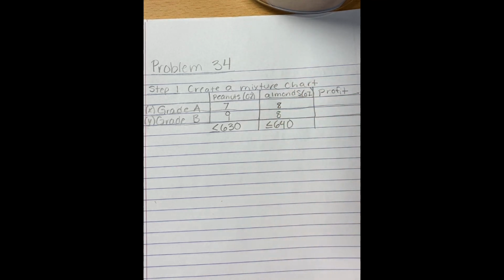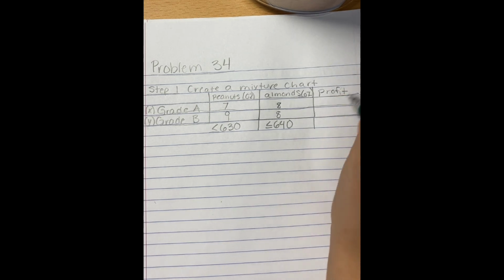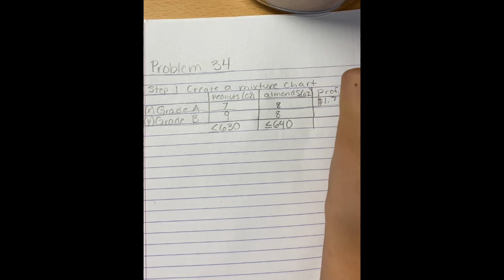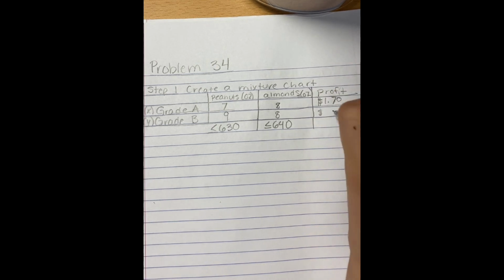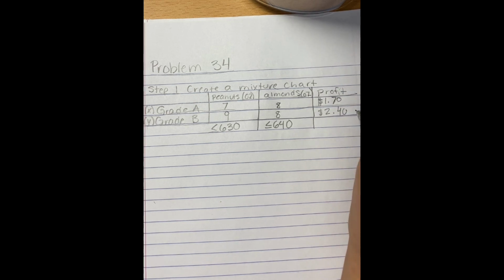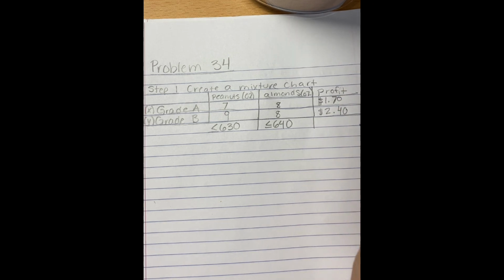And then for the profit column of the chart, we said that grade A makes Nuts Galore a profit of $1.70. And then grade B nut mixtures will make $2.40 per unit assembled. So the goal is to maximize the profit. So in that last column, I'm going to write max, which is to maximize.